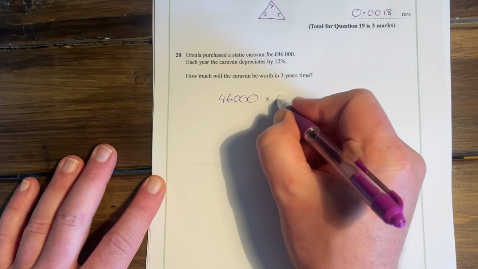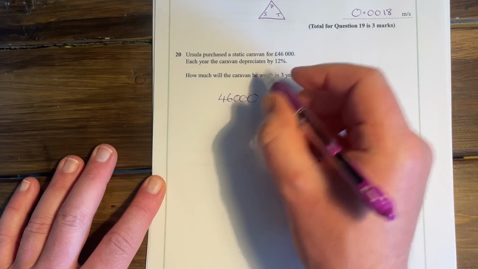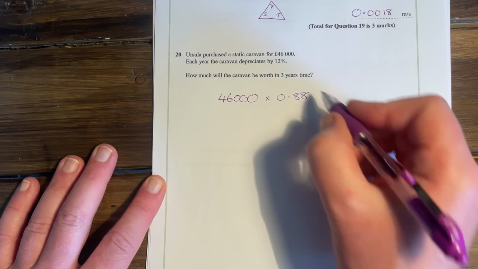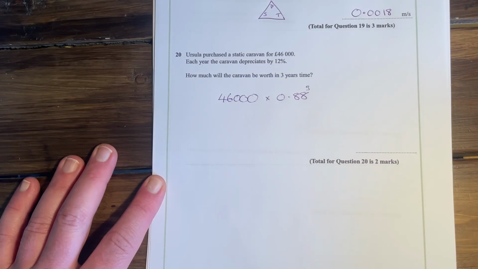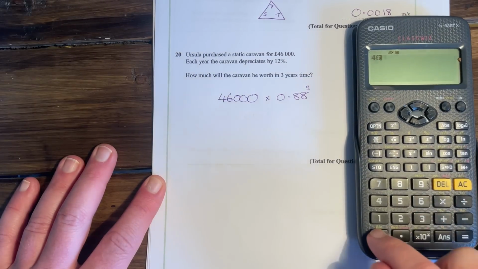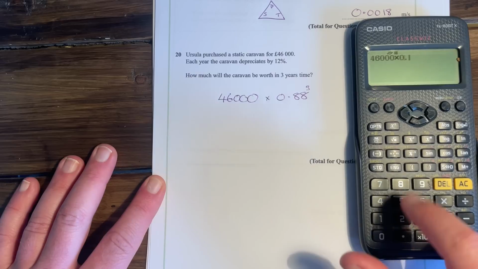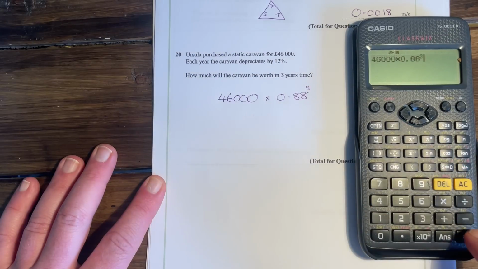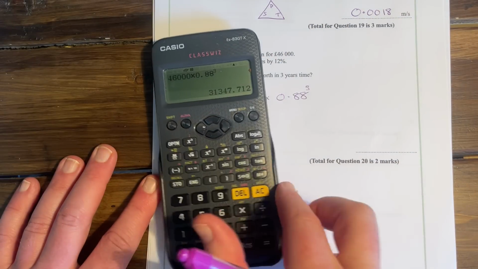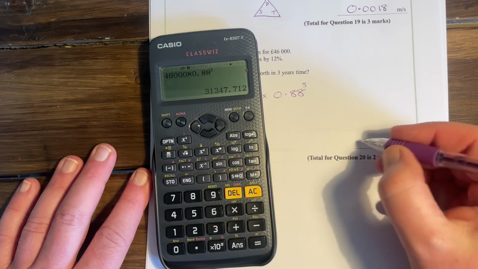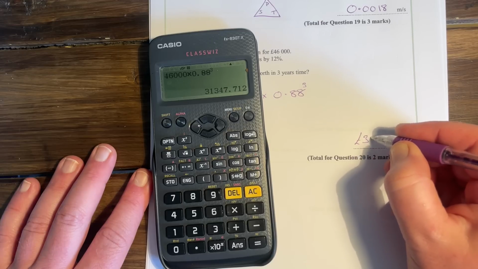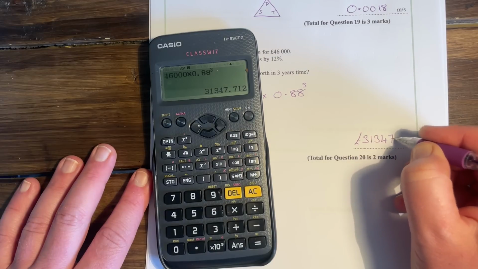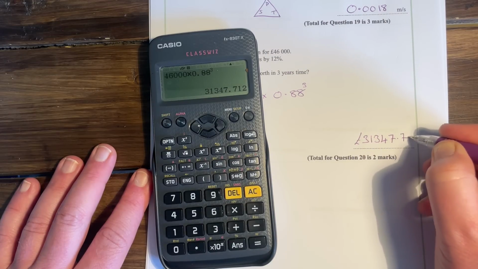So I'm going to do times by 0.88, and you can use your little trick for this for 3 years. So 46000 times 0.88 to the power of 3 years. This £46,000 caravan after 3 years is actually worth £31,347.71.